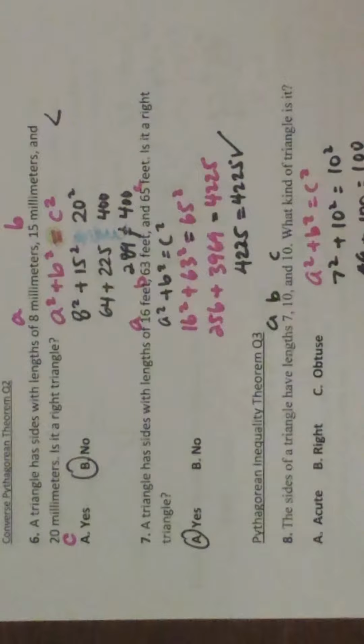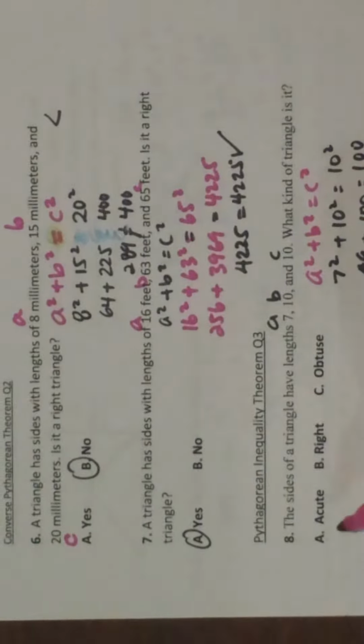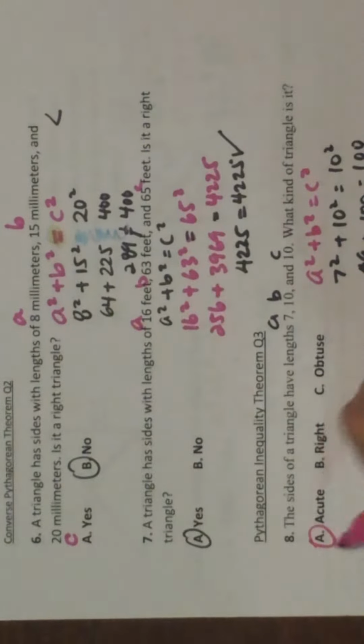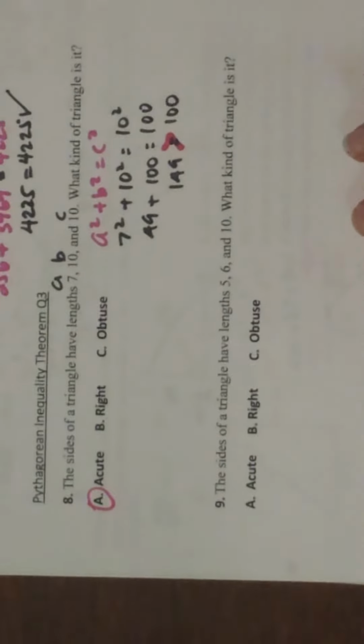And remember, you're going to think opposite. So greater than usually means obtuse. But if you look at our notes, greater than actually means acute. So you're going to think the opposite of what you know. So is it acute, right, or obtuse? It is acute. All right, you're going to do the same things for questions 9 and 10.